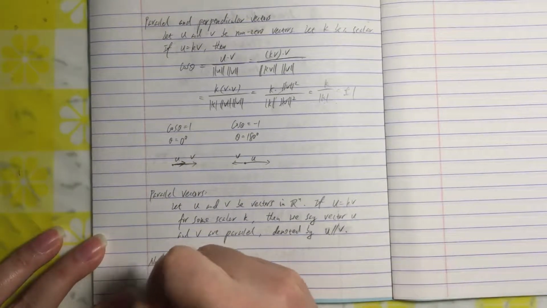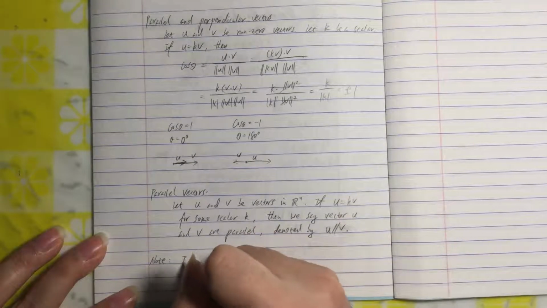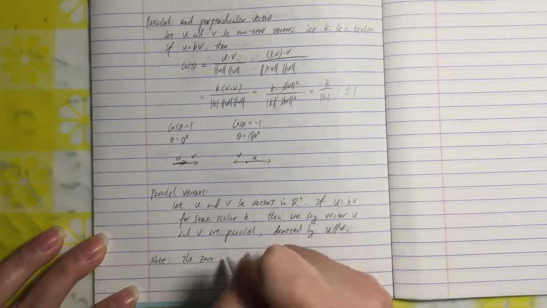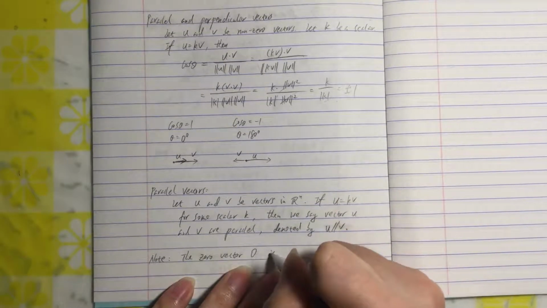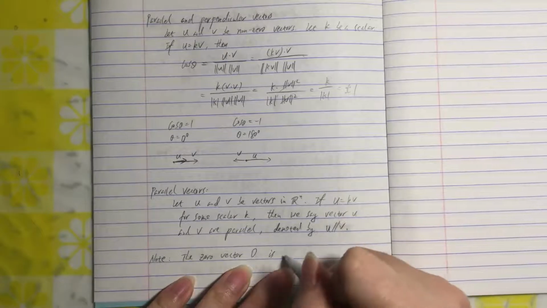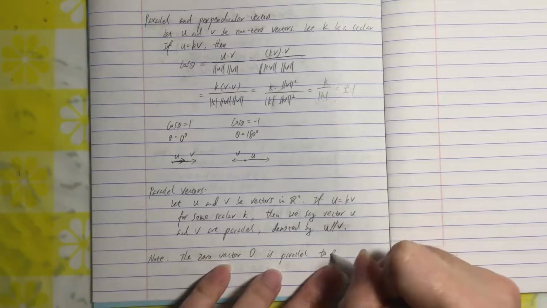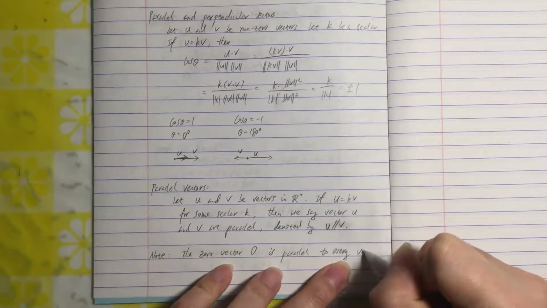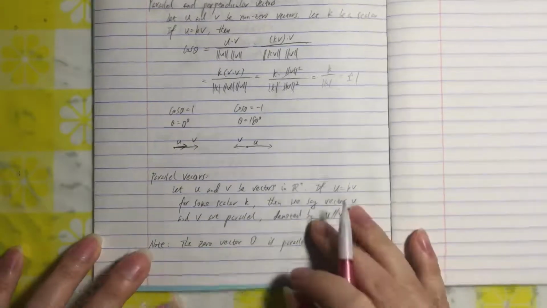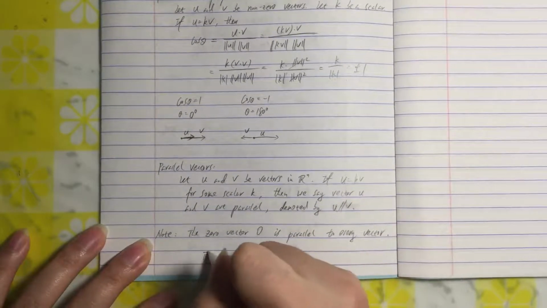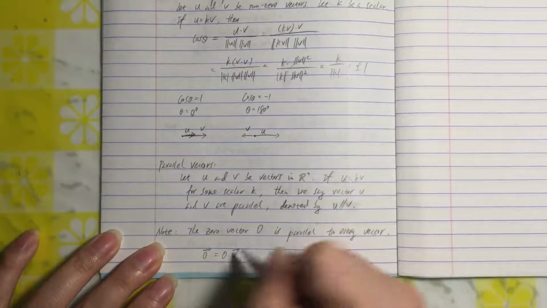Note, by this definition, the zero vector 0 is parallel to every vector, because the zero vector can always be written as the scalar 0 times every vector v.